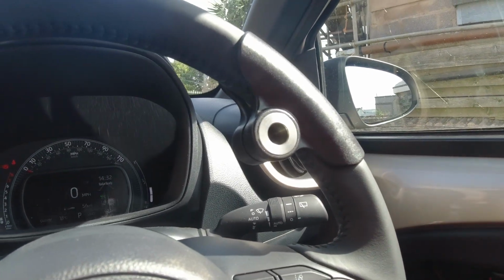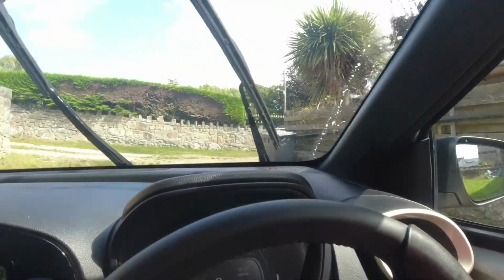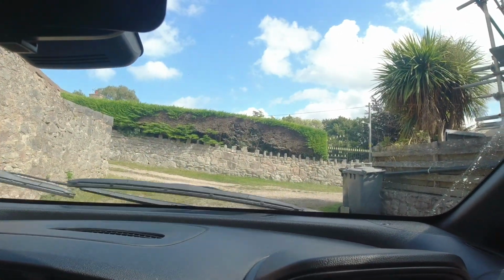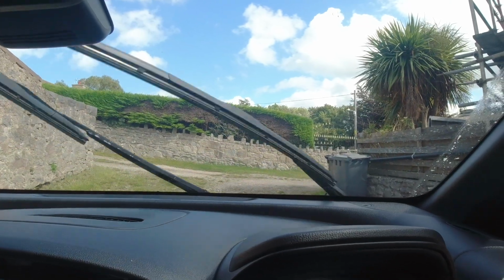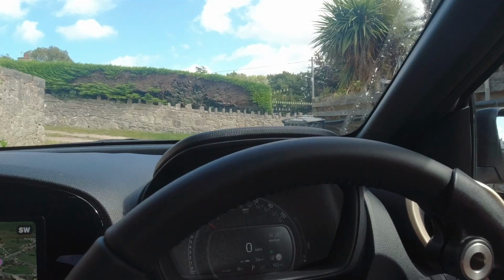Auto wipers work really well. Then you can manually turn your wipers on by coming down 1 more. That's the first speed, that's the second speed. So that's the front wipers covered.